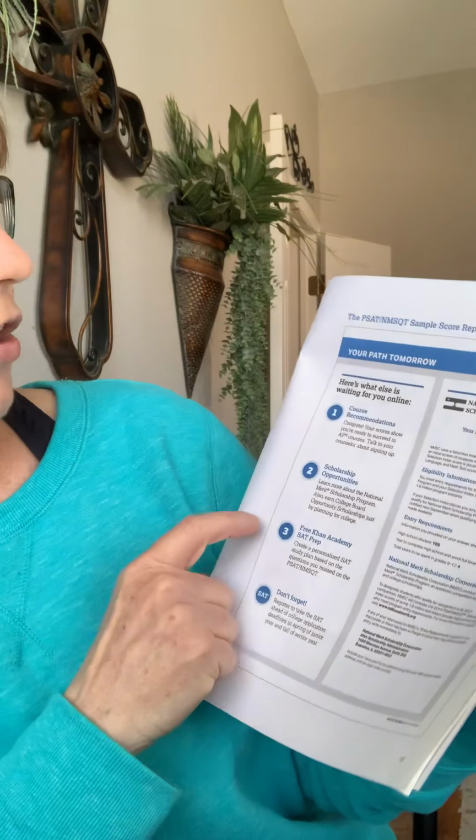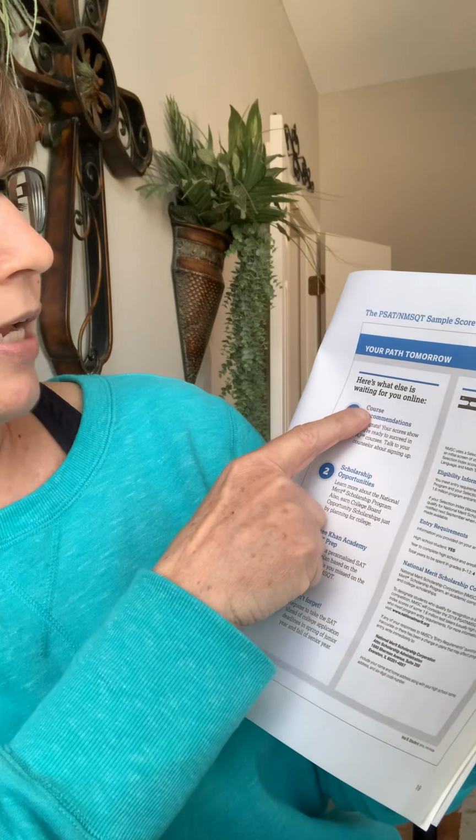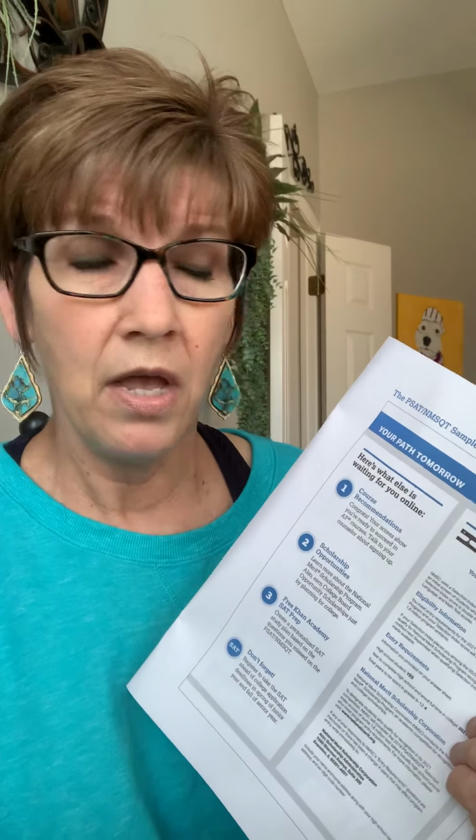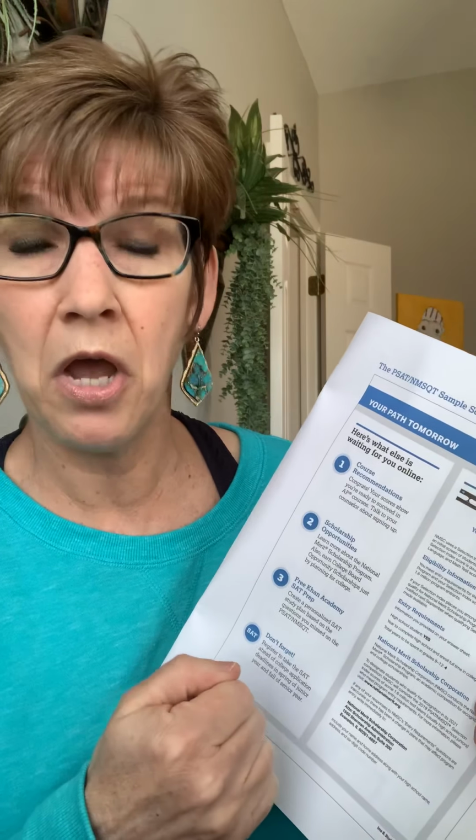I would strongly encourage you to read the left-hand column. It will talk about scholarship opportunities, the free Khan Academy SAT prep, and it will also remind them to register to take the SAT, which I advise that they take in the spring of their junior year, after they've gotten these results back and after they've spent some time on Khan Academy practicing, getting stronger in those areas that they're weak.